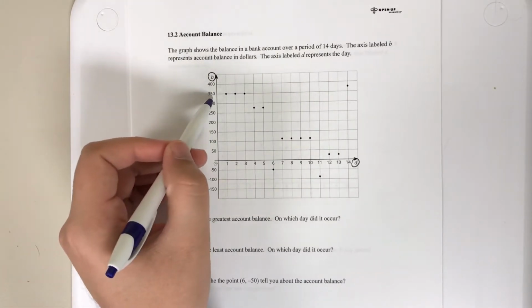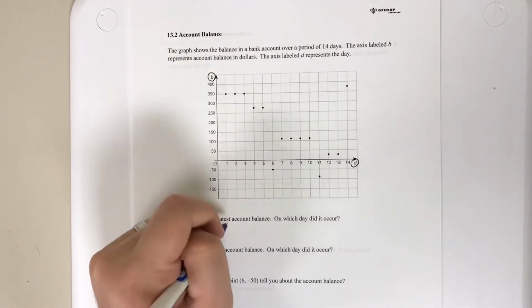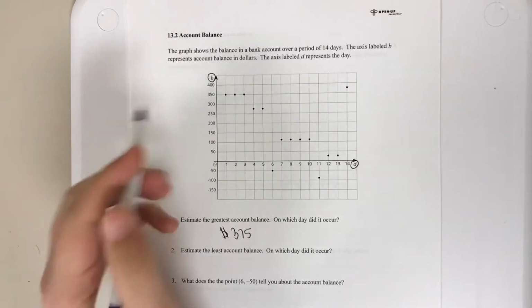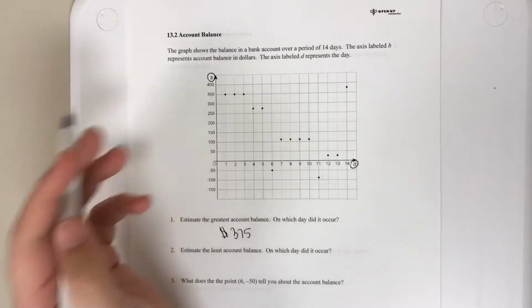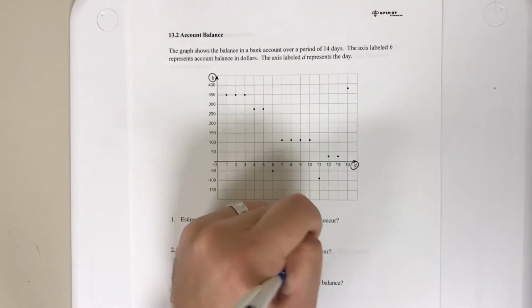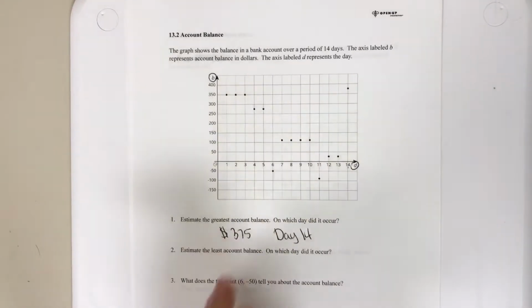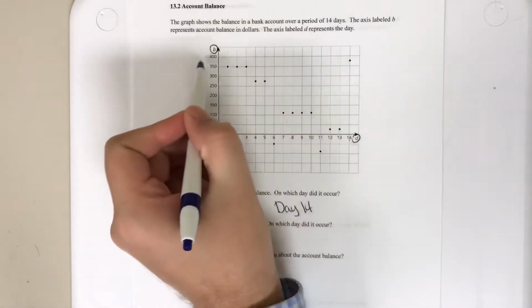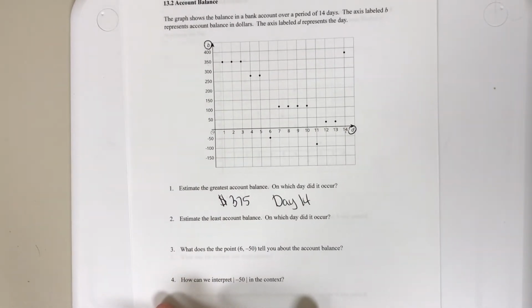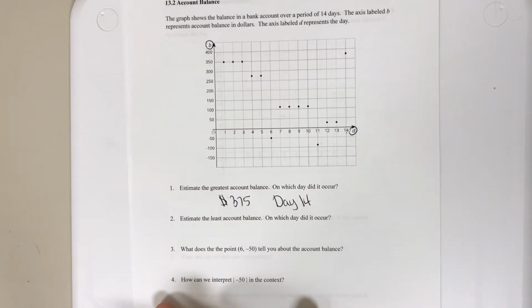To me, it's between 350 and 400. The greatest account balance is 375, because 375 falls between 350 and 400, and the day that it occurred is day 14, because that tells me right there what day it is, and then I look over here to determine the actual amount or the estimate. And number 2 says estimate the least account balance, so looking for the smallest balance that was in the bank, and on which day did that occur?